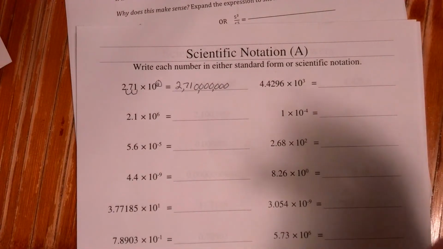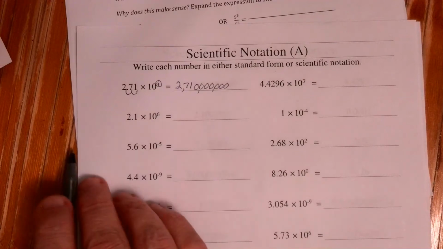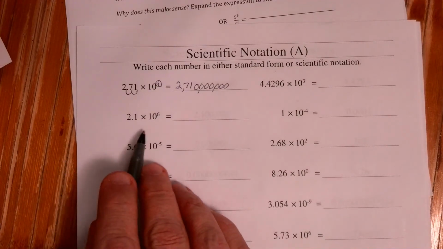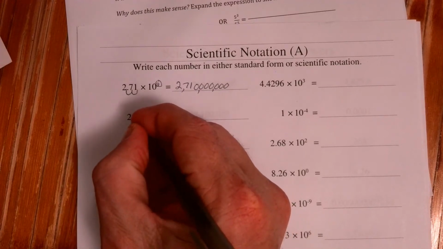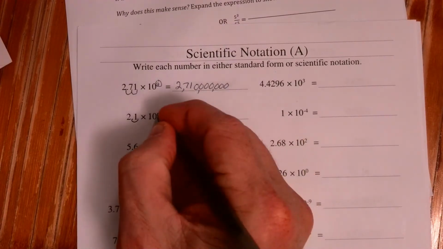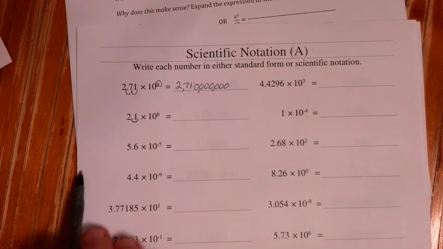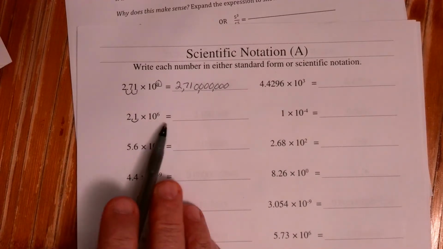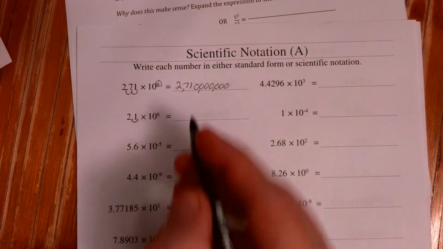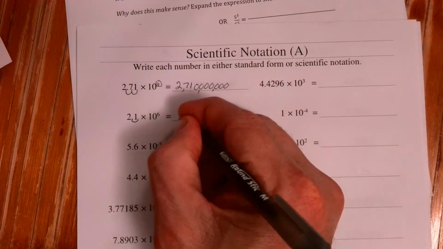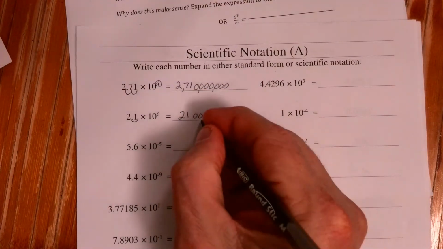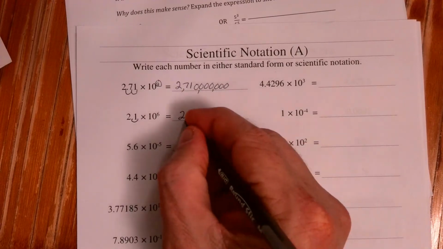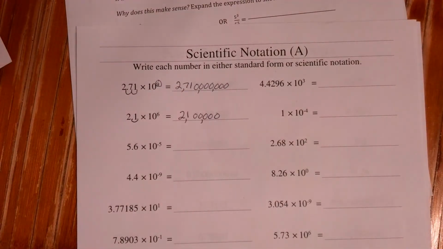Okay? Next one, 2.1 times 10 to the 6th. I want this in standard form. So what do I do? I move it 1 place here. I have to move it 6 total. So I'm basically moving it 1, and then I have 5 more places. I got to add 5 more zeros. So I do 2, 1 with 1, 2, 3, 4, 5 zeros. Comma there, comma there. Those are equivalent.